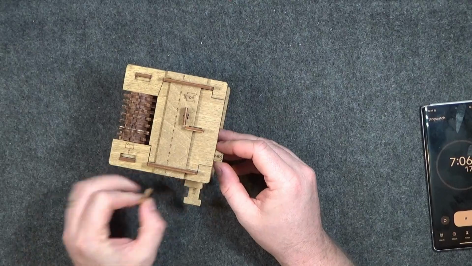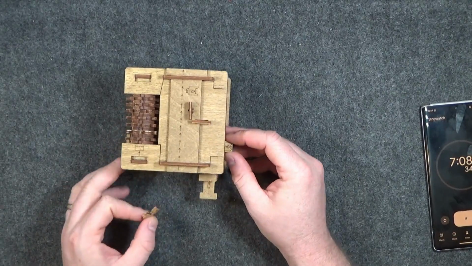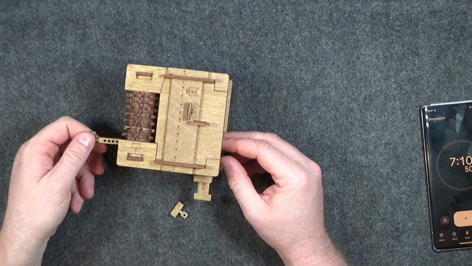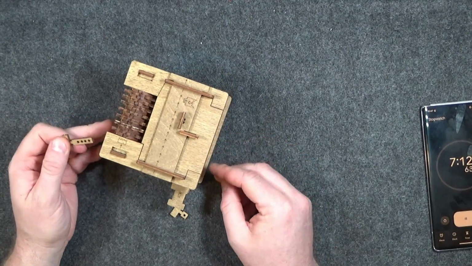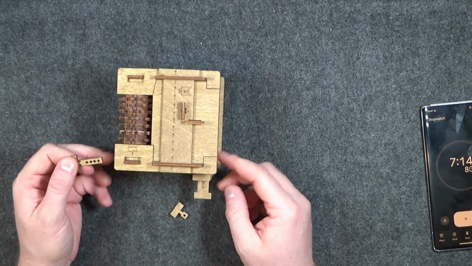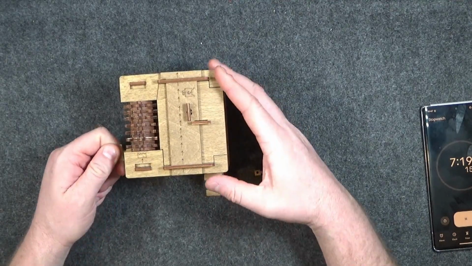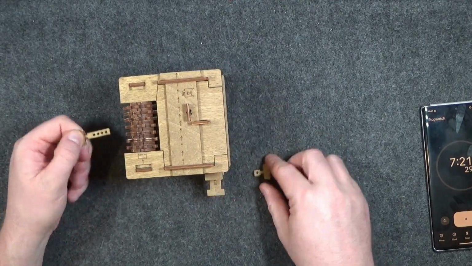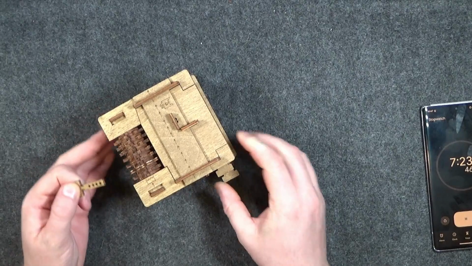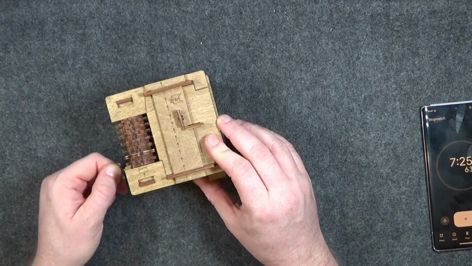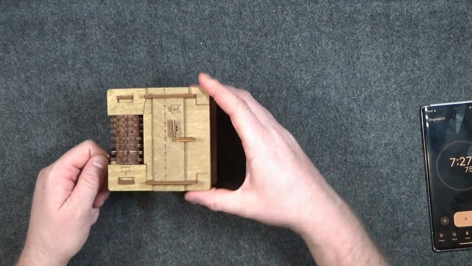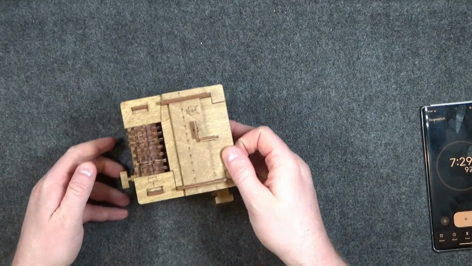It didn't before. Oh, the 4. Wait, what? So is the 1 pushing something out of the way here? Oh shoot, we had it.